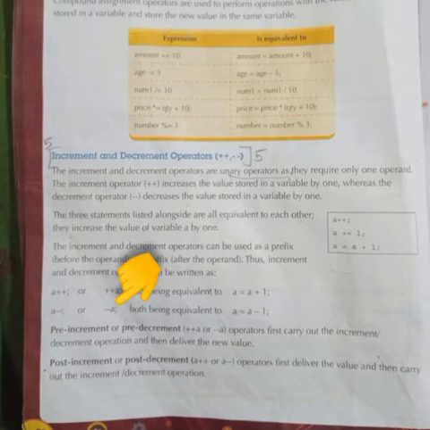Now look at here: pre-increment and pre-decrement, post-increment and post-decrement. Pre-increment means plus plus a, pre-decrement means minus minus a, where the operator is in front of the operand. So these operators first carry out the increment or decrement operation, then deliver the new value.